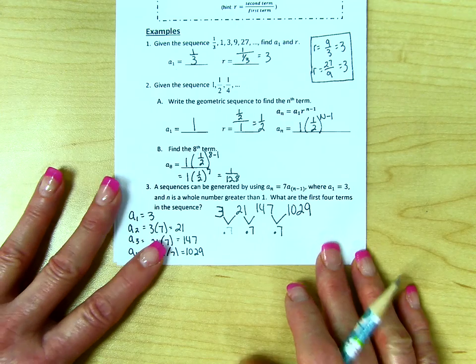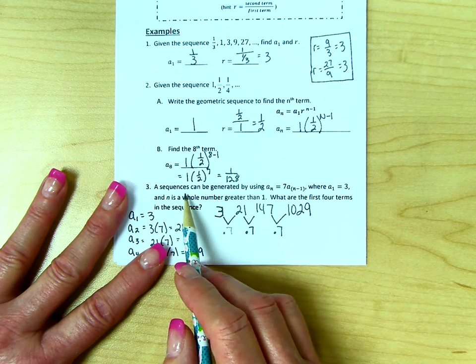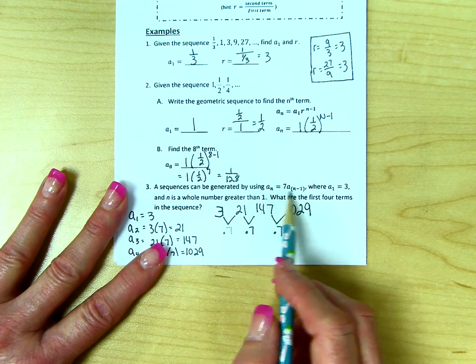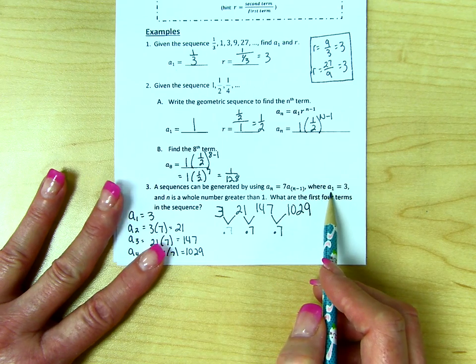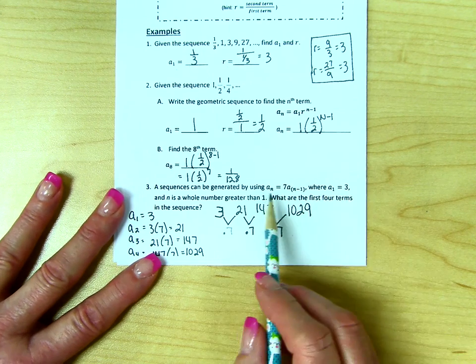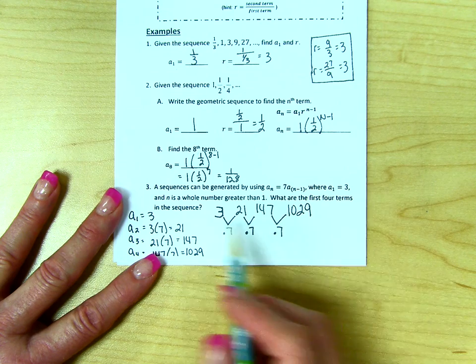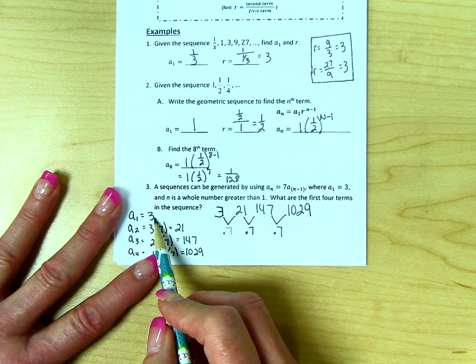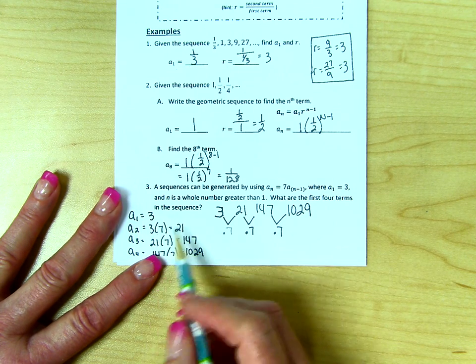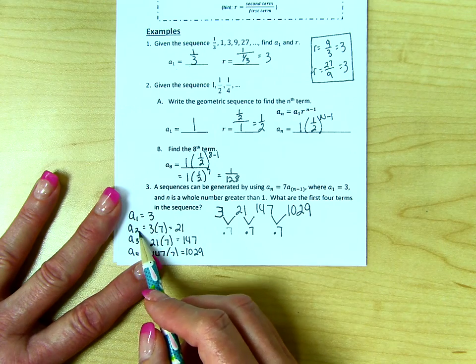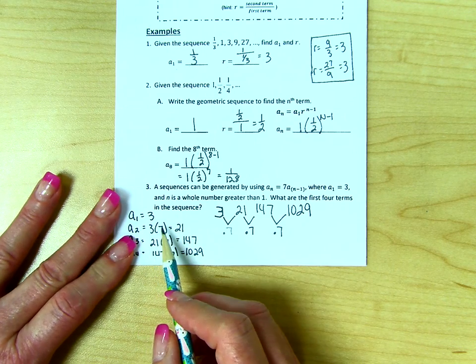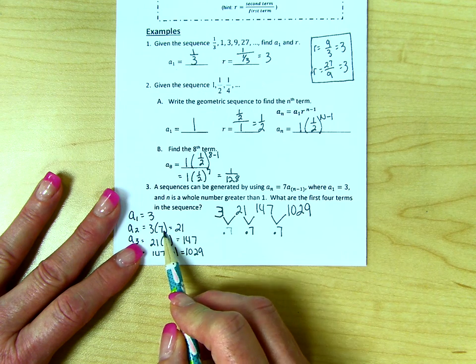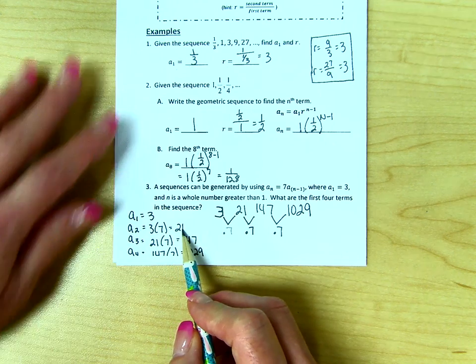We have an equation in number 3 in this example. It says a sequence can be generated by using this equation, and they tell us a sub 1 is equal to 3. They want to know the next 4 terms. So if a sub 1 is 3, a sub 2 will be 3 times 7, because that's going to be our common ratio, which is going to be 21.